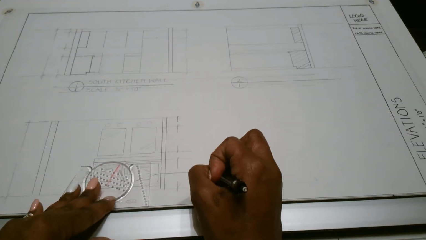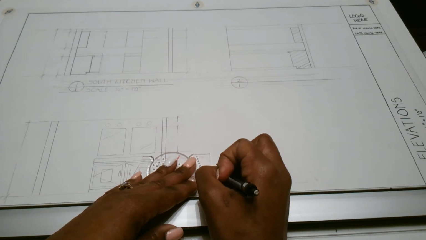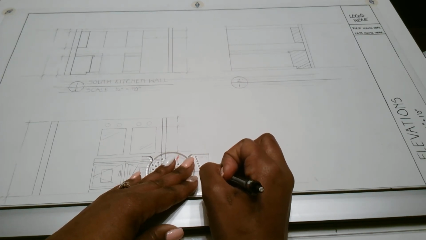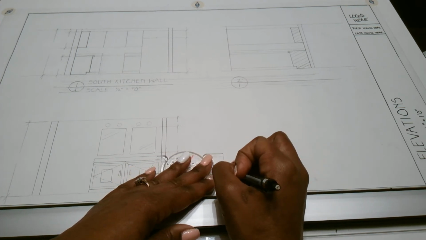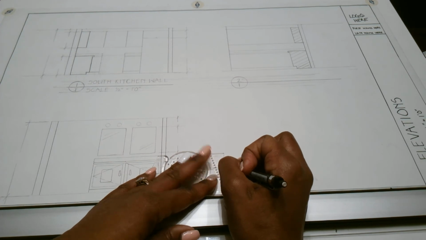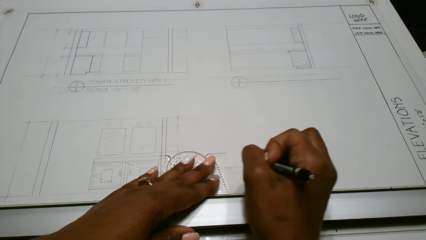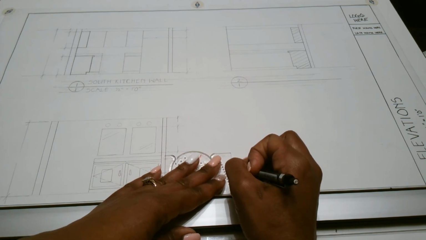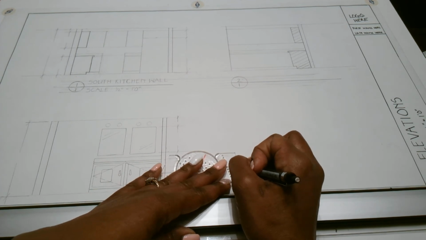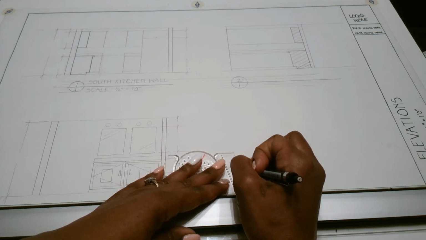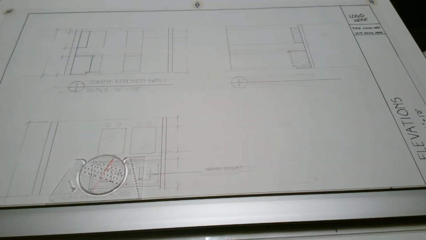So I'm just going to write in the word glass. And I'm going to call it an insert. Again, using my architectural lettering.